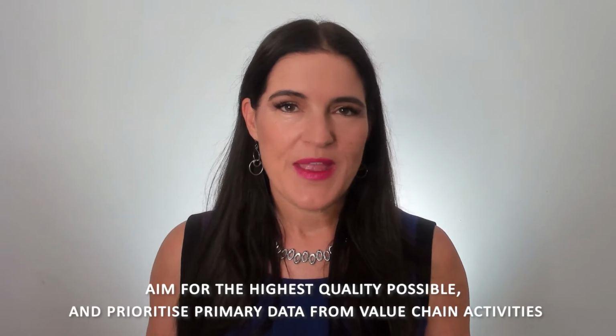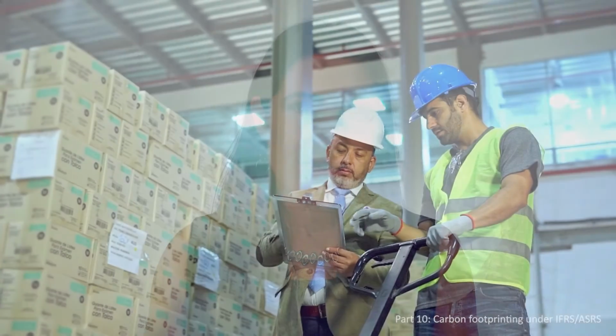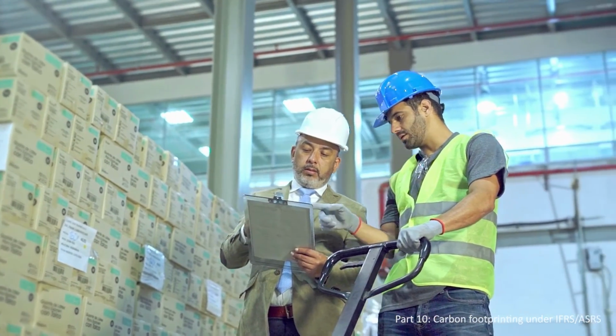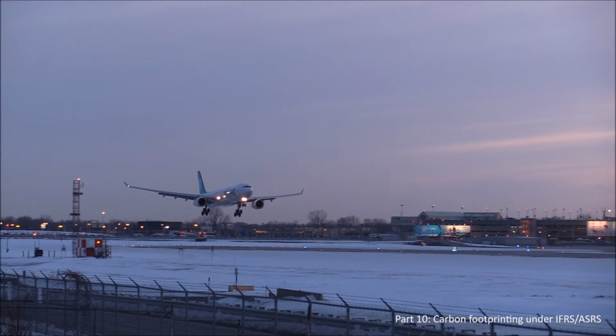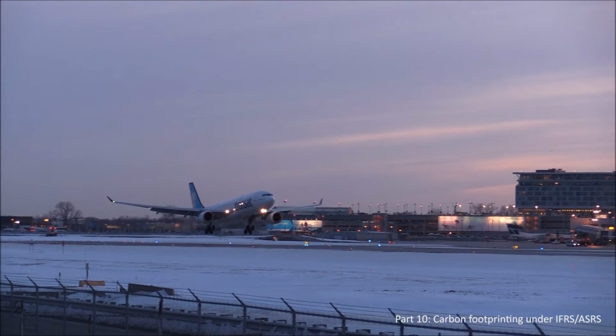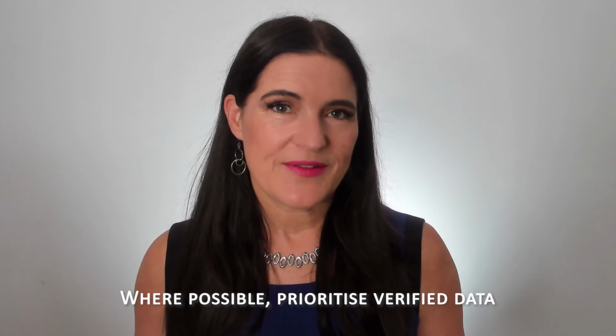In terms of data quality, aim for the highest quality possible and prioritize primary data from value chain activities. Primary data is data obtained directly from specific activities within your value chain, such as supplier-specific emissions factors for purchased goods and services, or distance travelled and travel class used by employees when travelling. Where possible, prioritize verified data to enhance the credibility of your reporting. Note that data can be internally verified, such as by reviewing calculations, or externally verified via assurance providers.